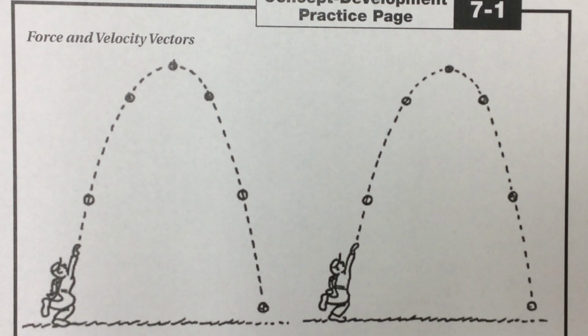We're going to be talking soon about momentum, and momentum is when you have a mass going at a certain velocity, and momentum is very powerful. It's why you don't want to be hit by a truck. But in any case, this prepares you for momentum at the same time it reviews some of the things we've talked about with force and velocity.